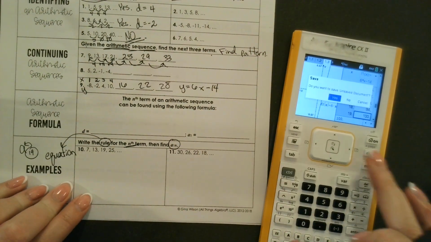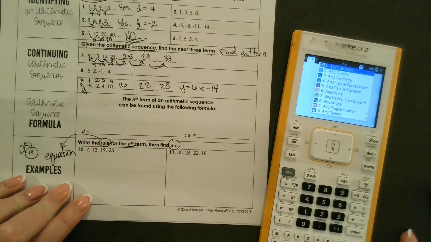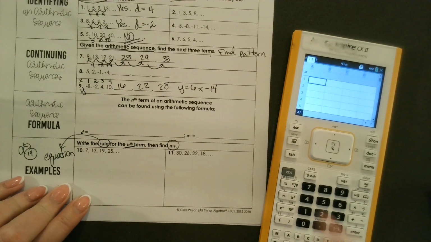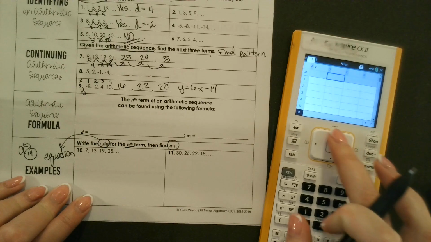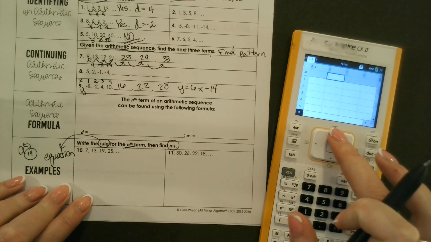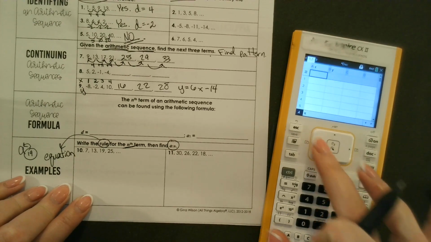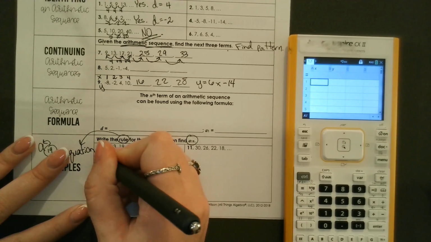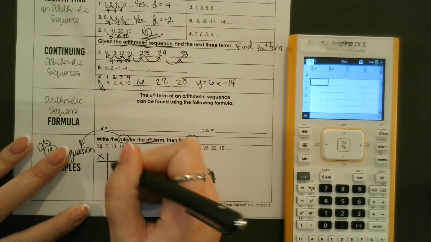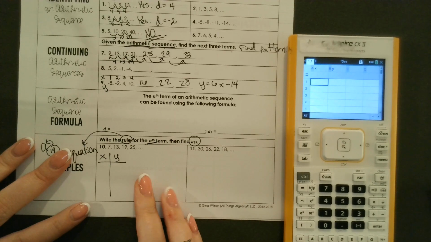As always, we are going to clear our calculator completely. I'm going to go to Lists & Spreadsheet. I will label my X. I will label my Y. But before I start typing in the calculator, I don't want to get lost. So I'm going to make a table with the values they gave me.